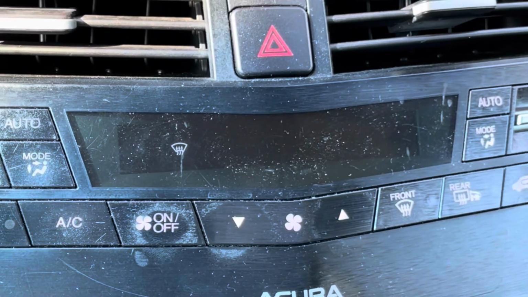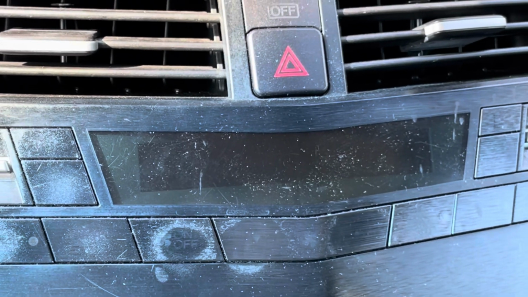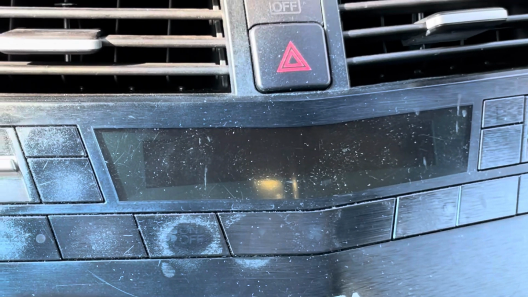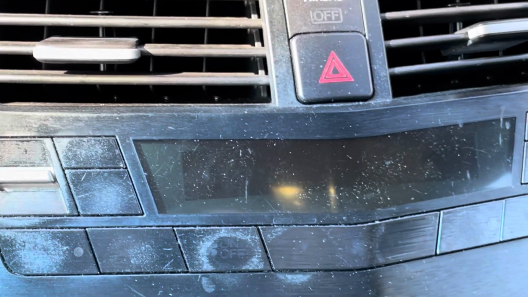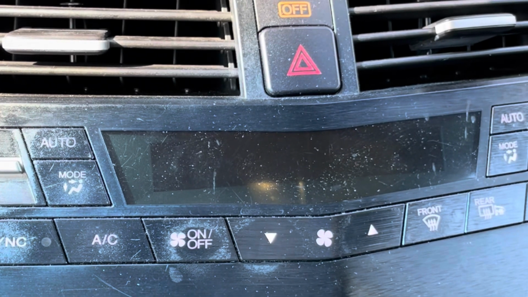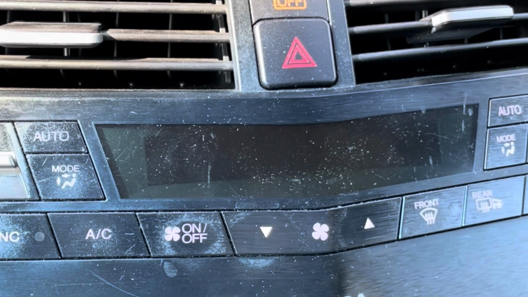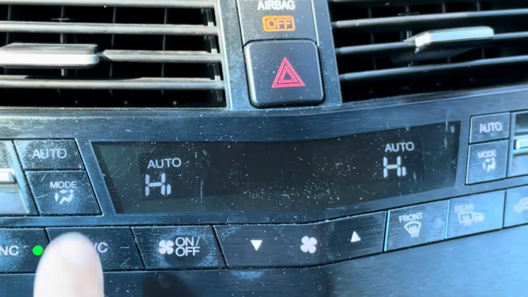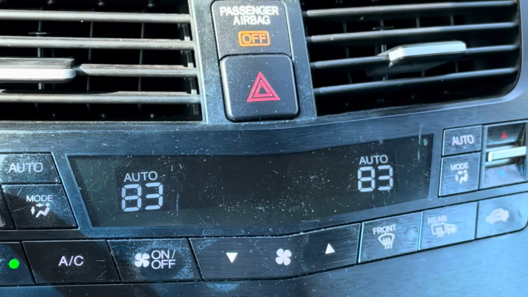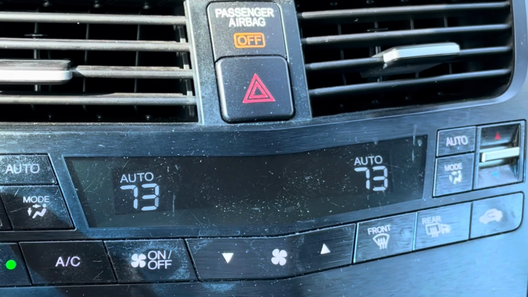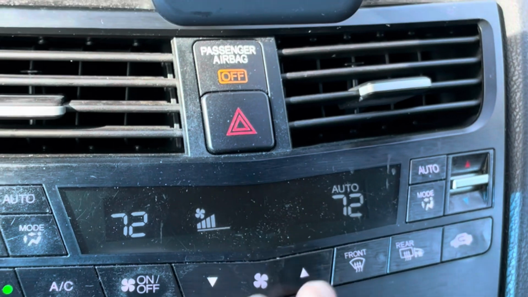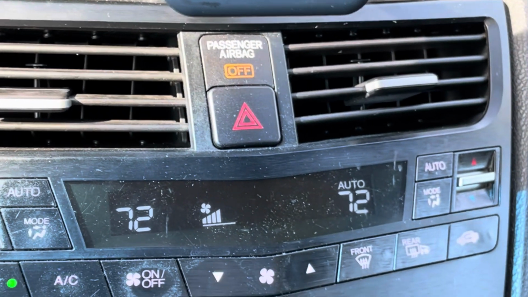To exit out, you just turn off your vehicle. There we go. So now it's back to normal. There. So now we're out of diagnostic sequence, and you can just control it normally.